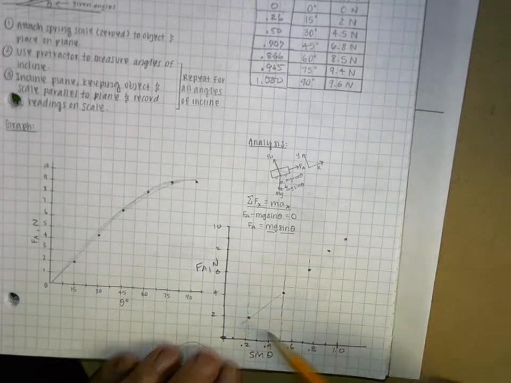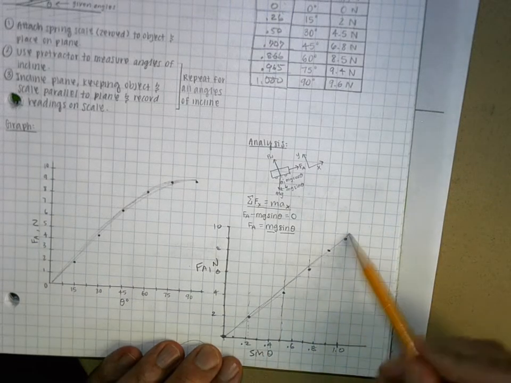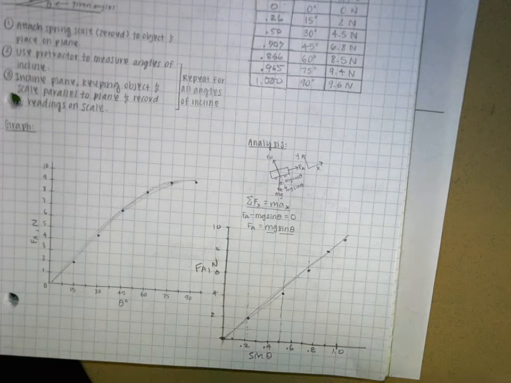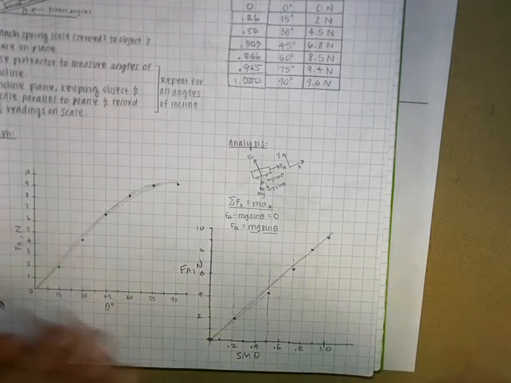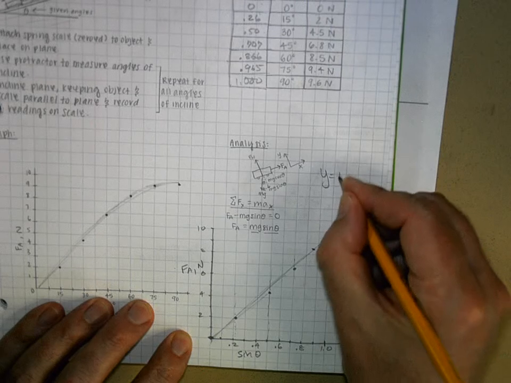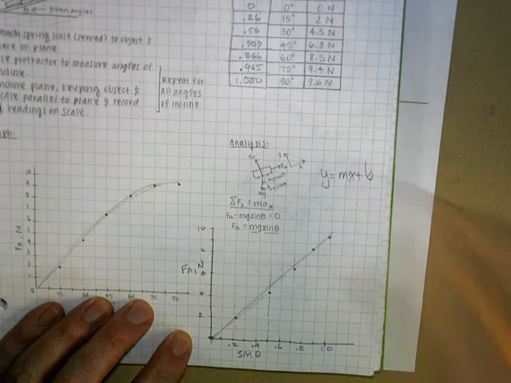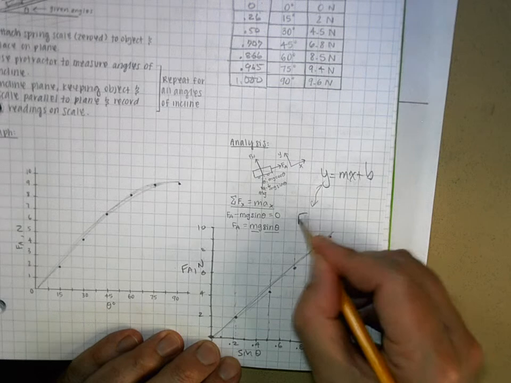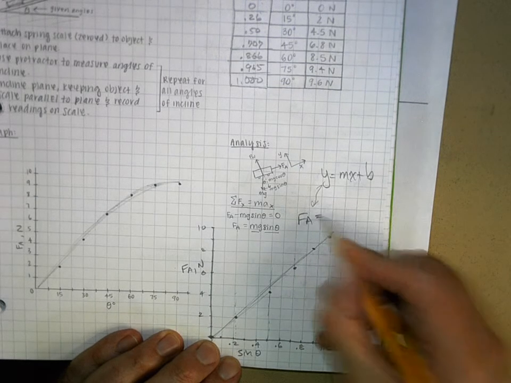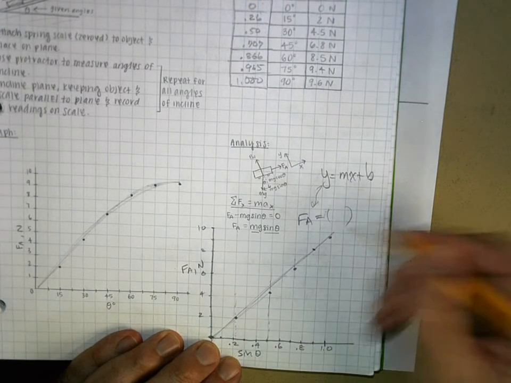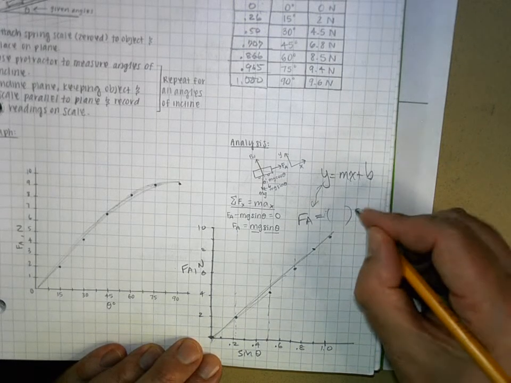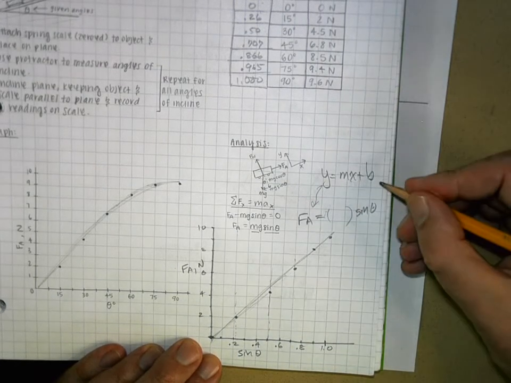And look at that. It makes a beautiful straight line. Now remember, y equals mx plus b. Here our y is the applied force, which equals the slope times the horizontal axis, sine theta, and then your b is 0.